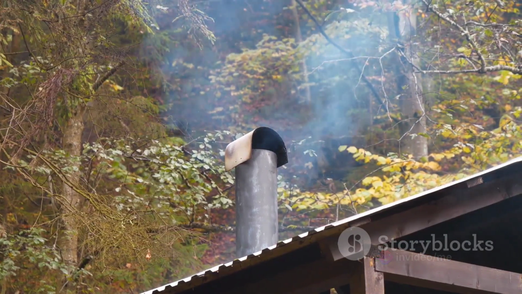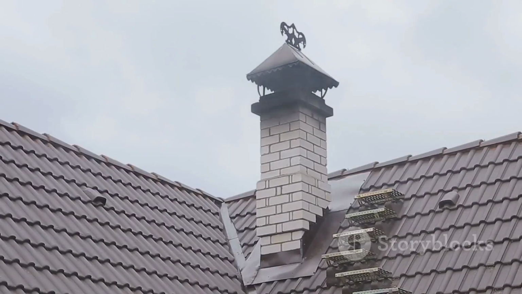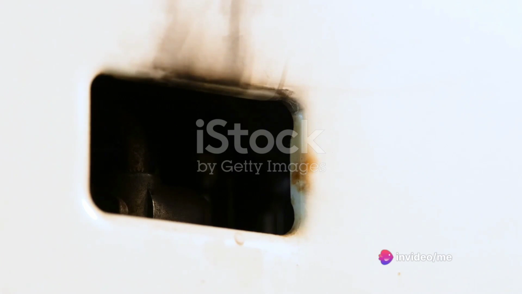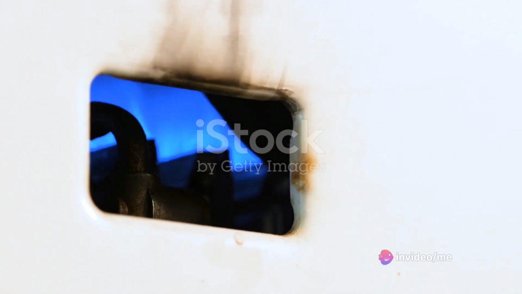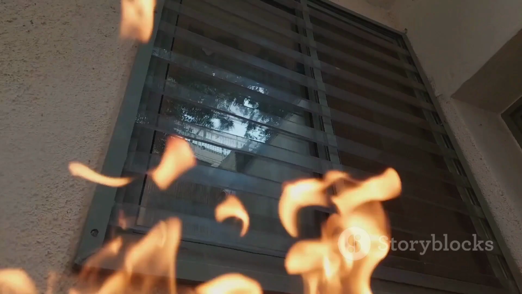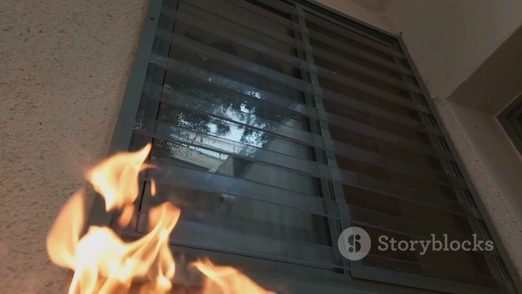One of the most crucial steps is ensuring proper ventilation. This means keeping chimneys, flues, and vents free from blockages. It also means not using fuel-burning appliances in small enclosed spaces without adequate airflow. Remember, carbon monoxide is a silent, invisible intruder, and it thrives in places where air cannot circulate freely.